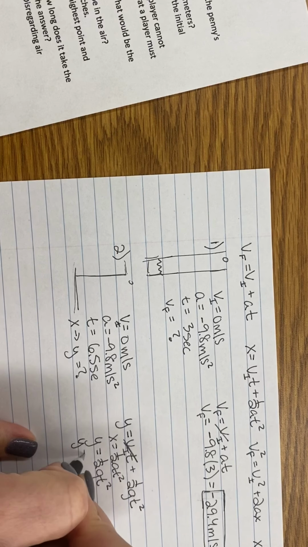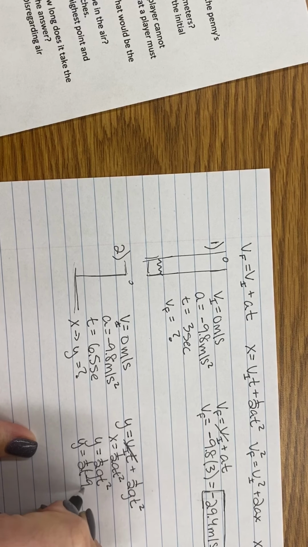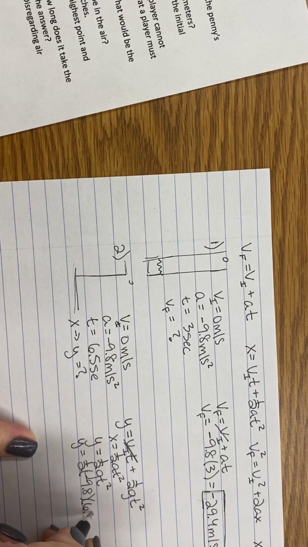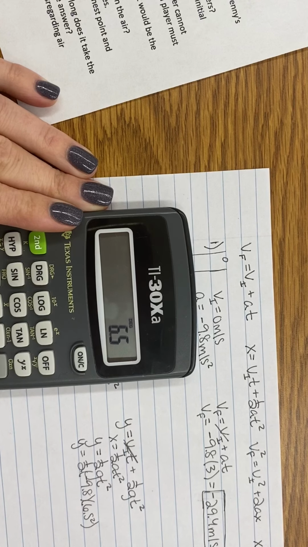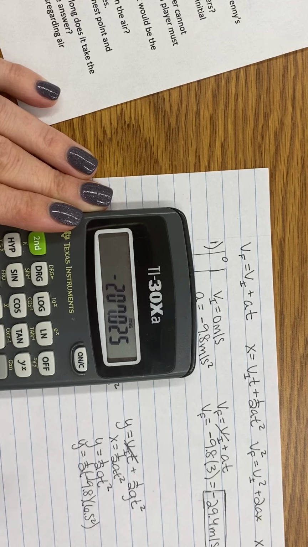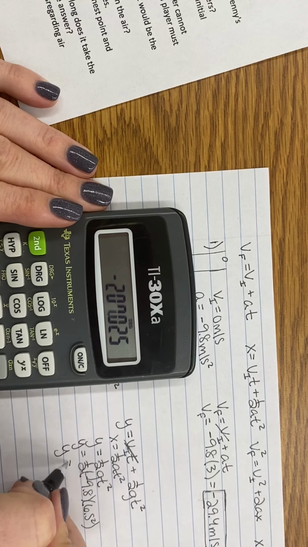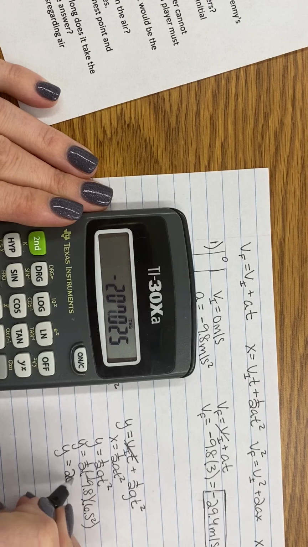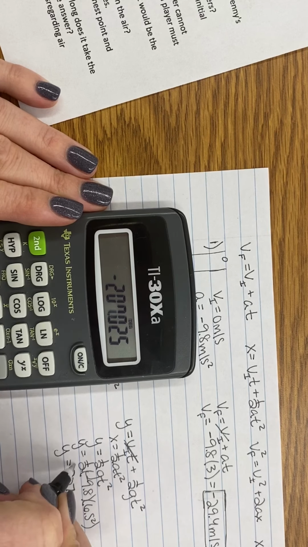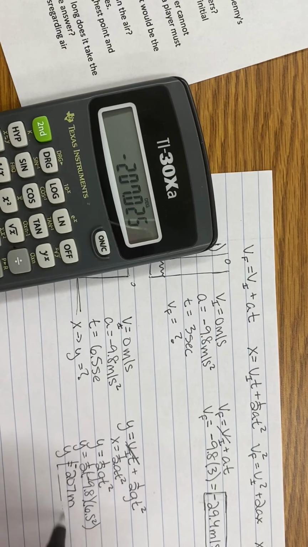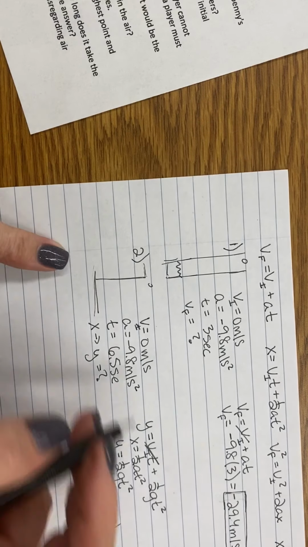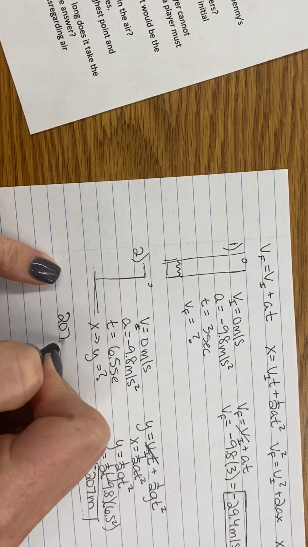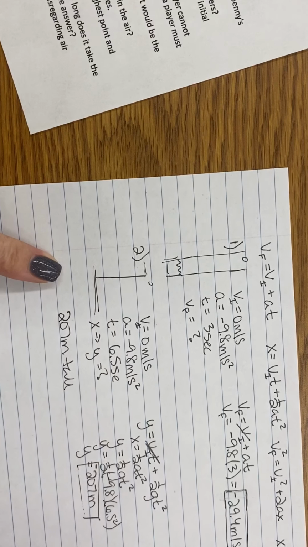And we can plug in our numbers. So 1/2 times negative 9.8 times 6.5 squared. All right, I have a displacement of negative 207 meters. So this is my displacement, but the question asks for how high the cliff is. The cliff is 207 meters tall. That's how high the cliff is here.